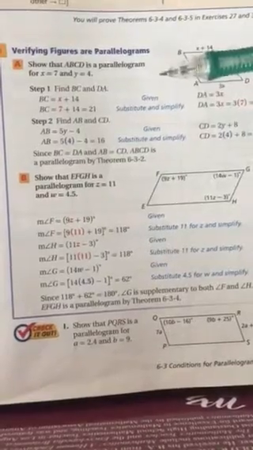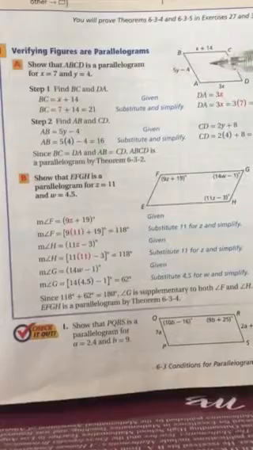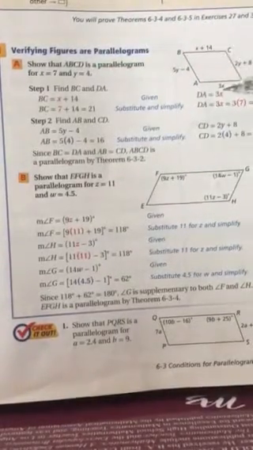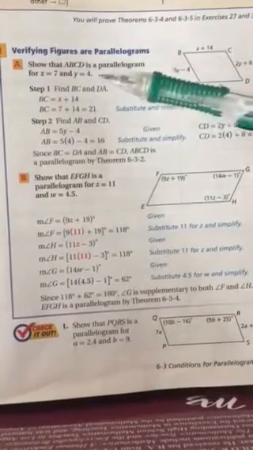But let's begin by looking at these problems. This time, instead of starting by telling us that these are parallelograms, they want us to verify or show that they're parallelograms when the math comes out correctly. So for example, in number A, they say show that this ABCD is a parallelogram using x equals 7 and y equals 4. Well, let's see if it works.